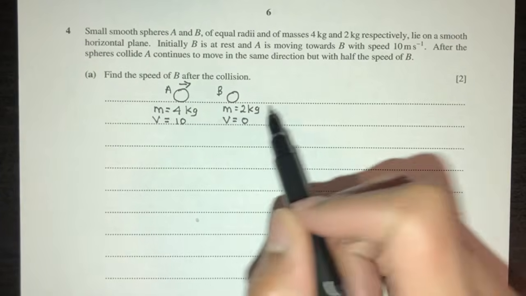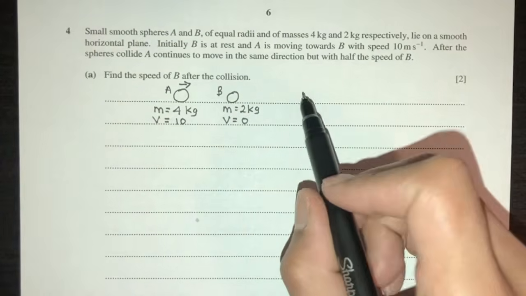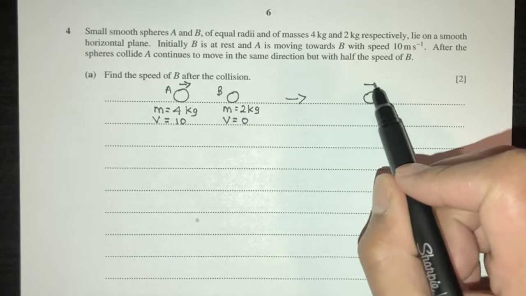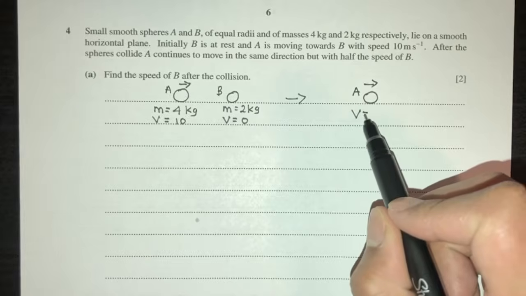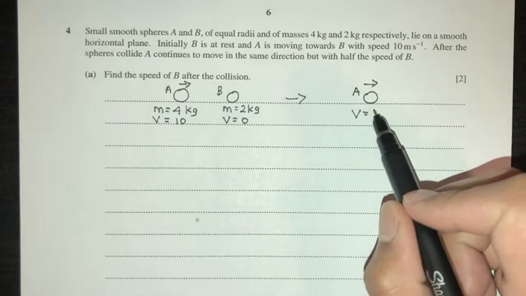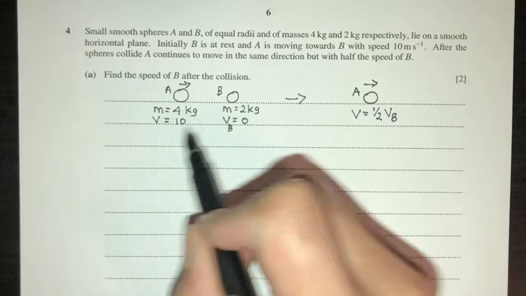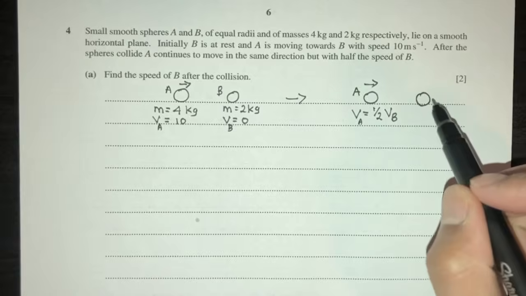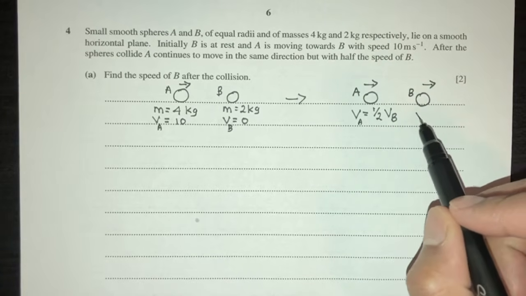That's the initial speed, right? Now this is not moving, and afterwards, after they collide, what happens is A continues to move in the same direction, with the speed which is half of the speed of B. Then B moves in this direction as well, and the speed of B we don't know.